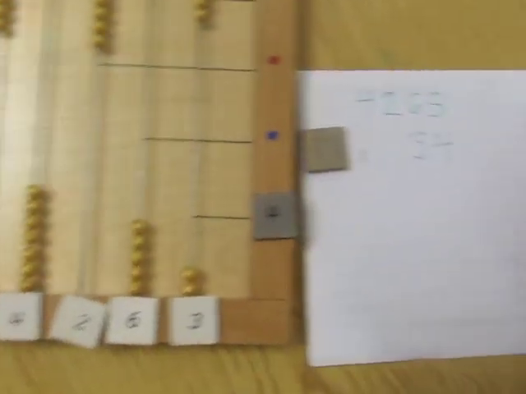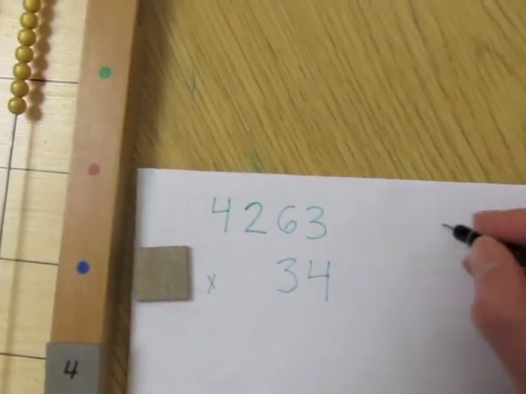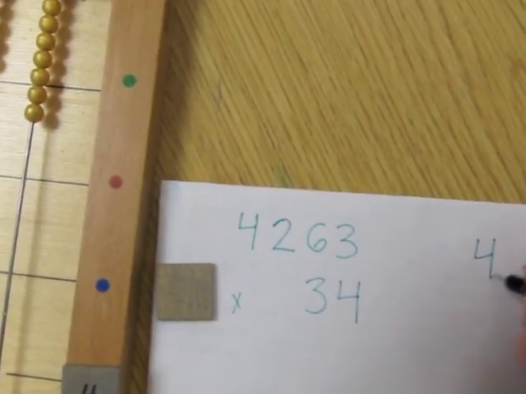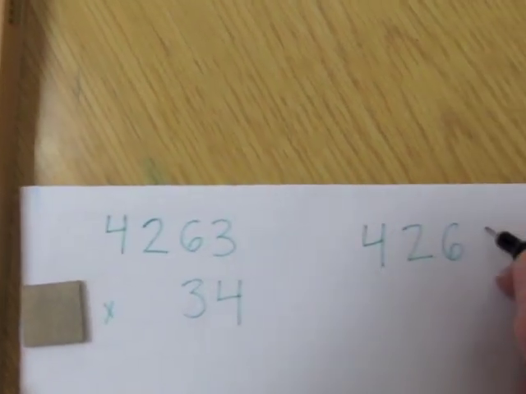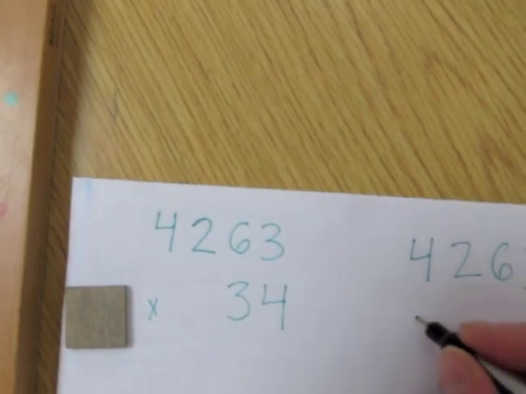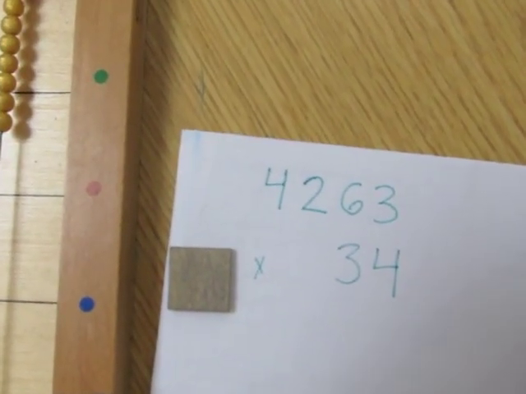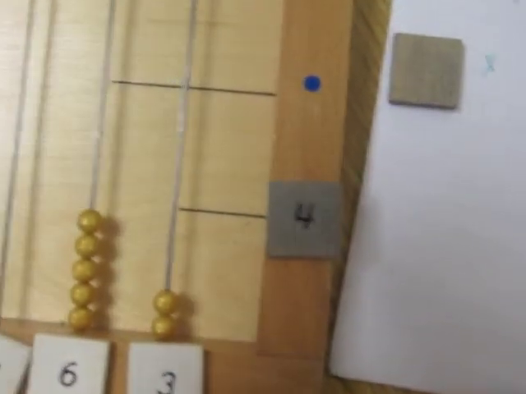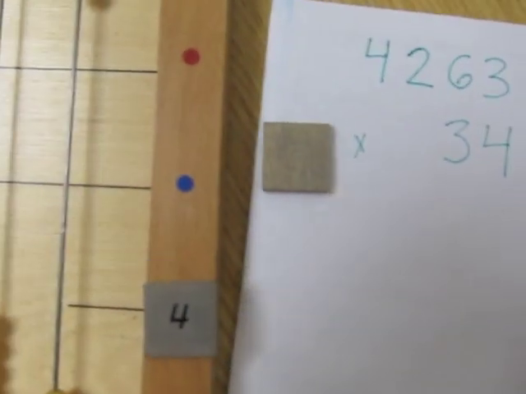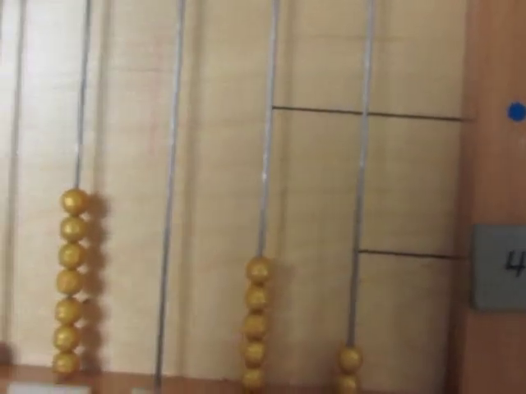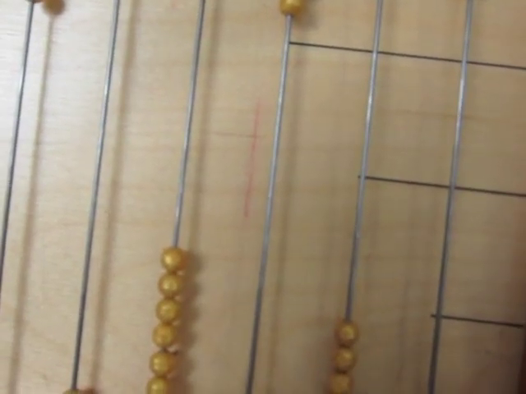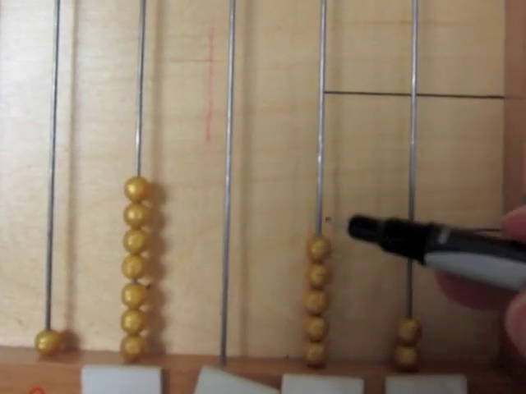So I'm going to break my work here out into partial products. So remember, the first thing that we are multiplying by was just the 4. Remember, we took away the 3 for now. And we have 1, 2, 3, 4, 5, 6, 7. 17,000, no hundreds, 52.